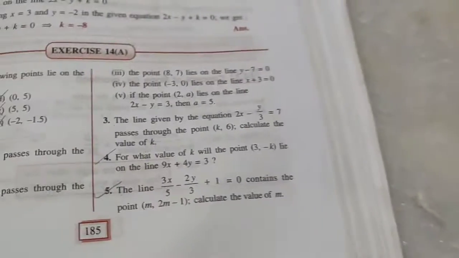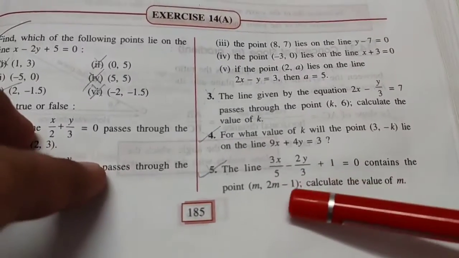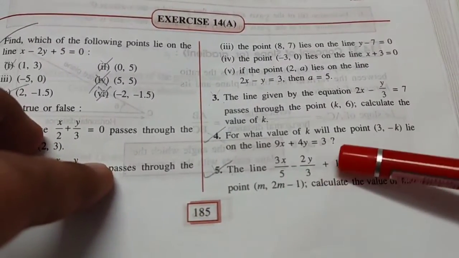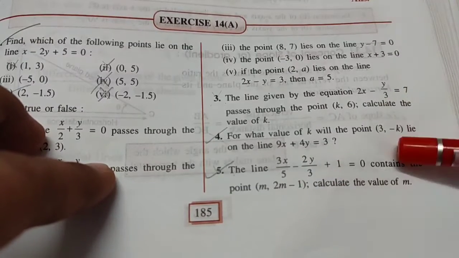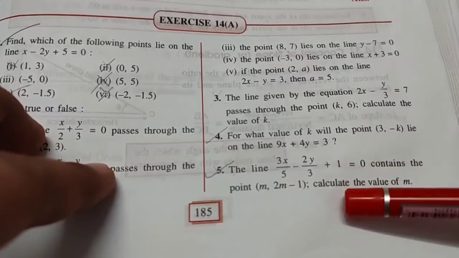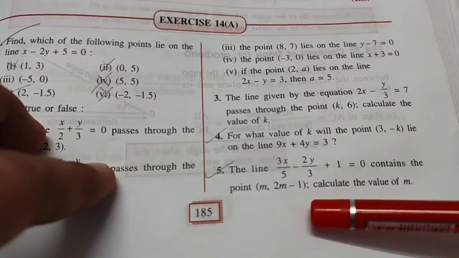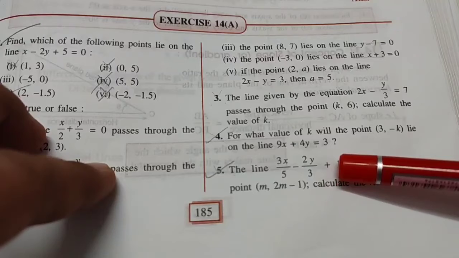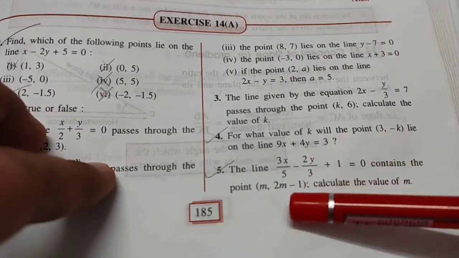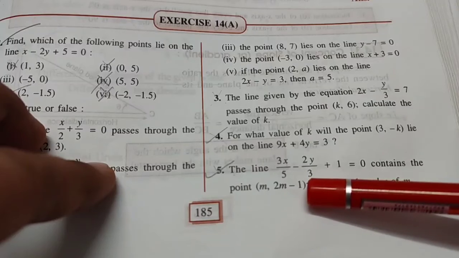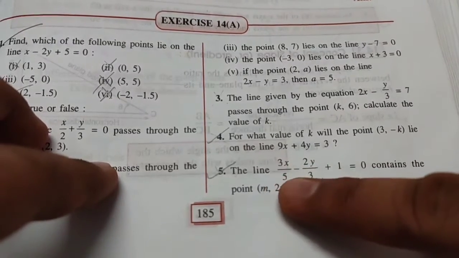Now question 5. The line, yes, even this is a linear equation. If I do LCM, I can get rid of denominators. This line contains this point. Calculate the value of m. So similar to the previous sum, it is given that it satisfies this equation. So I can substitute x as m and y as 2m minus 1. And note there is a minus sign outside here, so be careful about this minus sign.